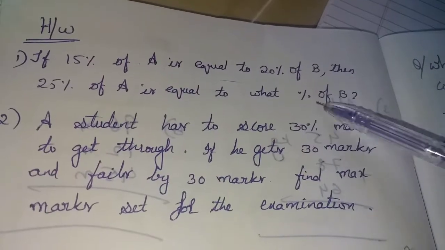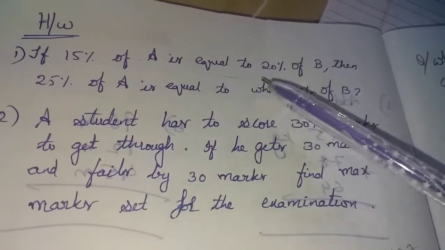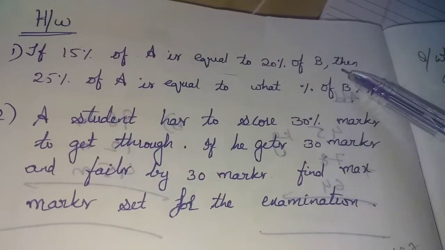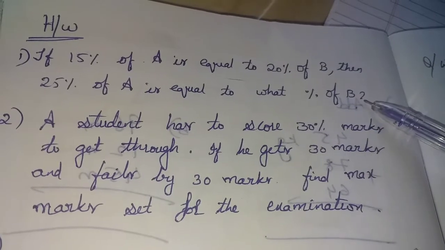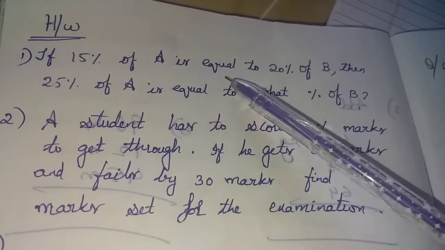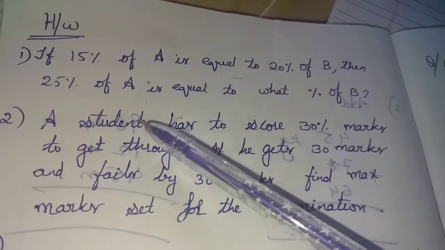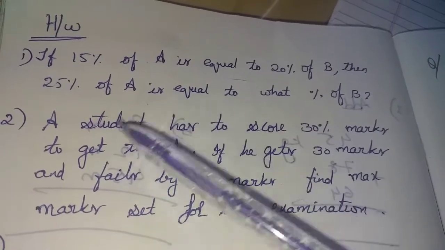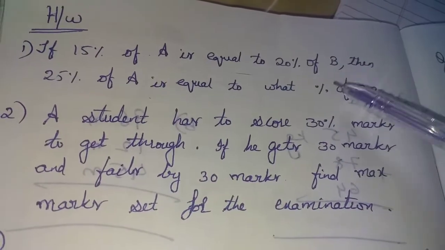This is the homework time. If 15% of A is equal to 20% of B, then 25% of A is equal to what percent of B? What is the formula?